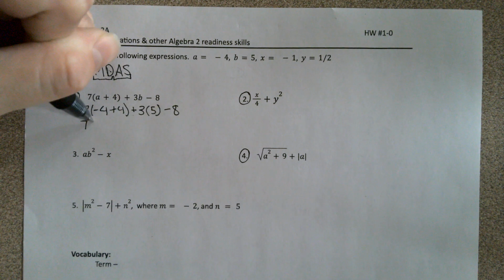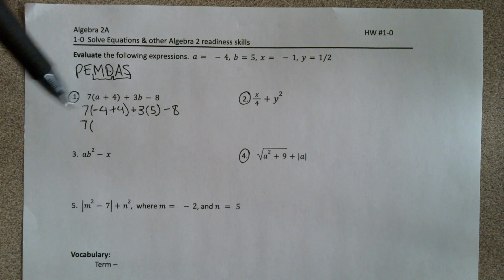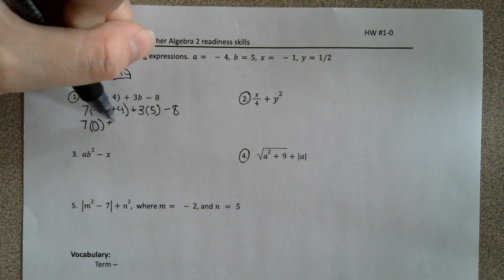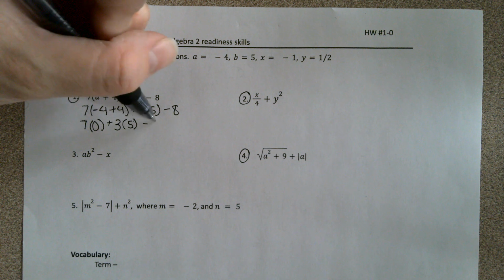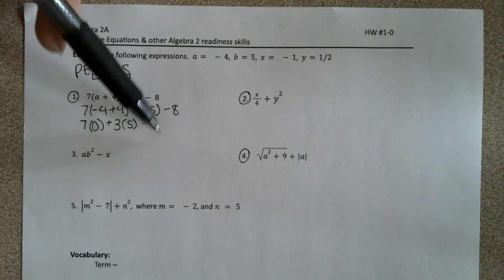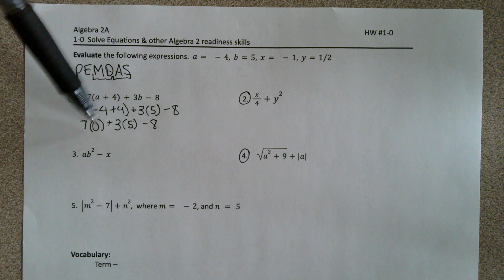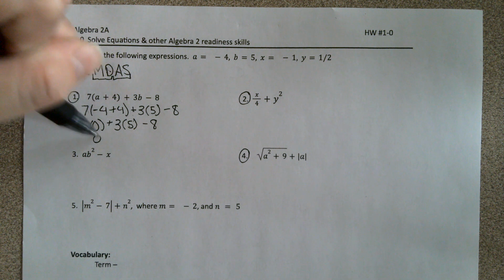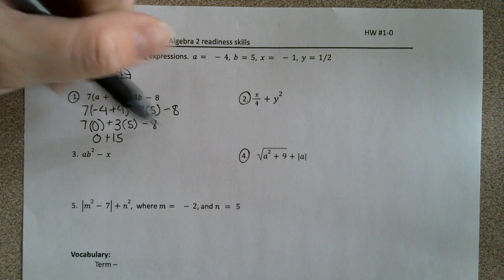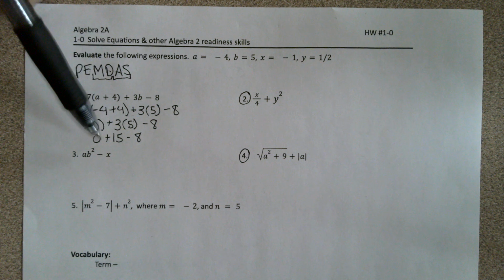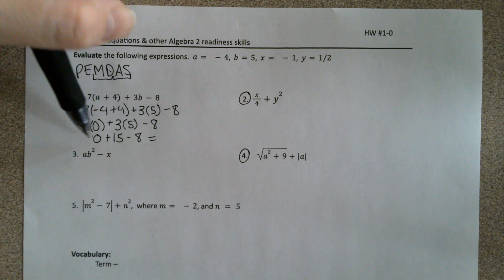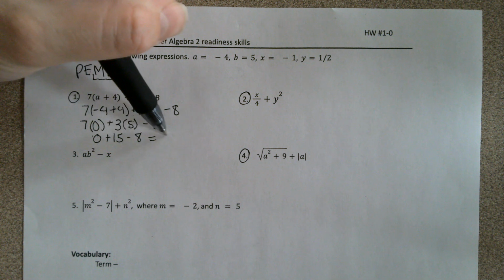So we want to simplify what's inside the parentheses first. -4 plus 4 gives us 0. Plus, bring down everything else: 3 times 5 minus 8. From here we've got multiplication, multiplication, and subtraction. So I'm going to multiply in both places. 7 times 0 gives us 0. 3 times 5 gives us 15. And minus 8. From here, we're going to add and subtract just as it comes. 0 plus 15 is 15. Minus 8 is 7.